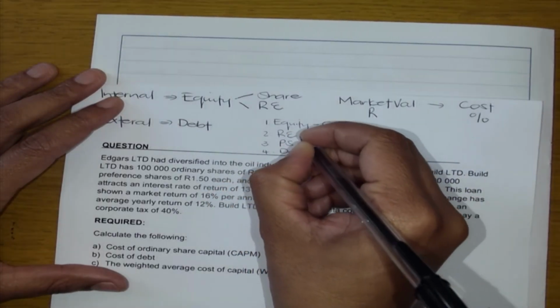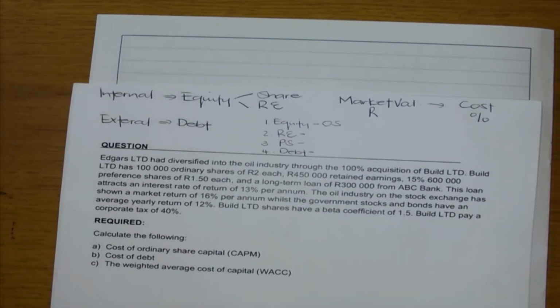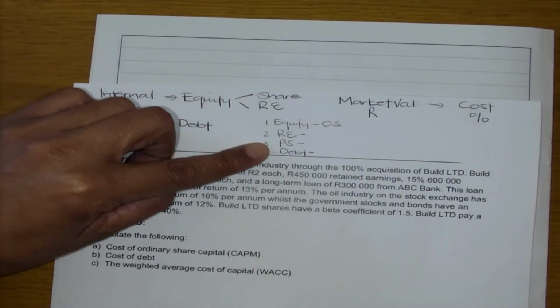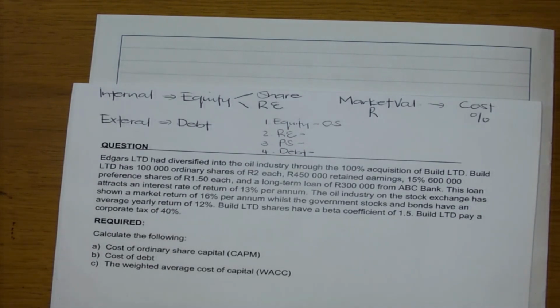Or they could give you debentures. Debentures is also like external, it's like debt. So they can ask you all four, or they can ask you three, right? Or they can ask you two, it just depends.